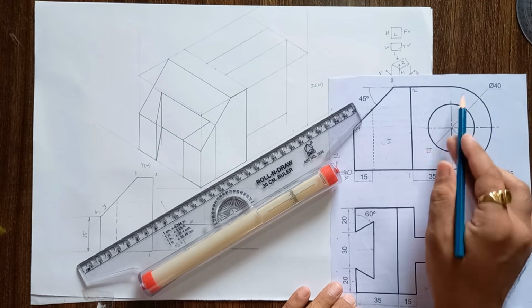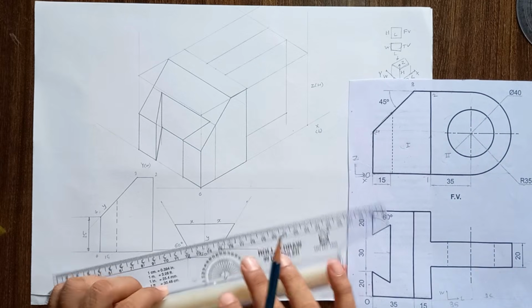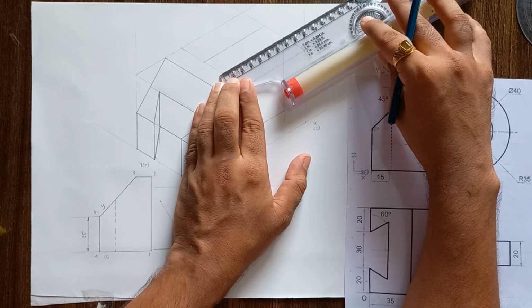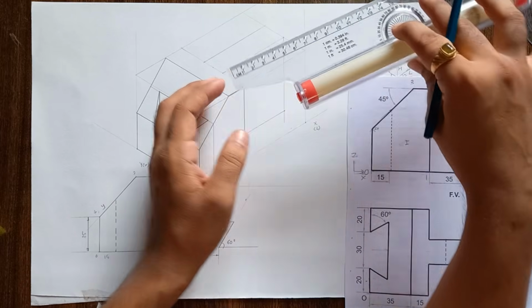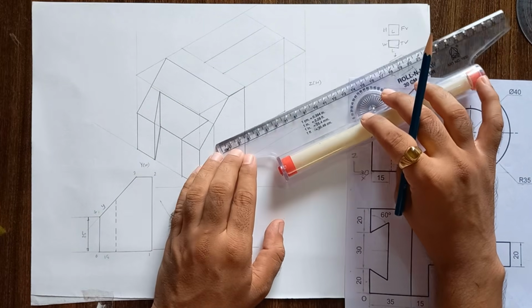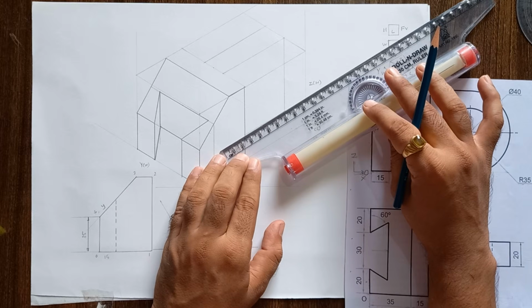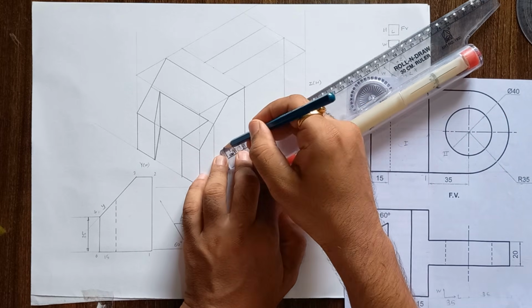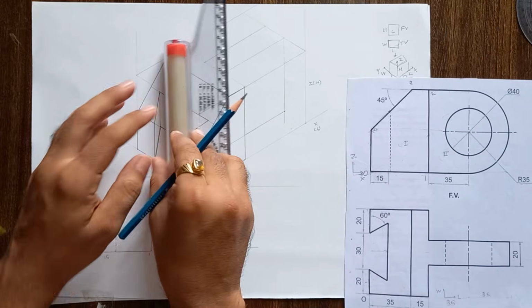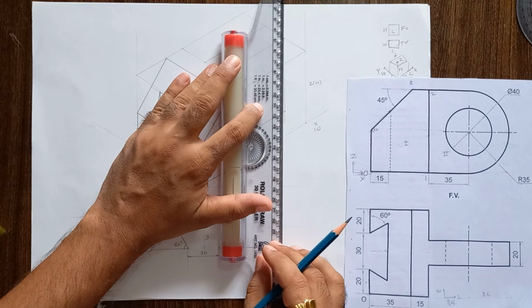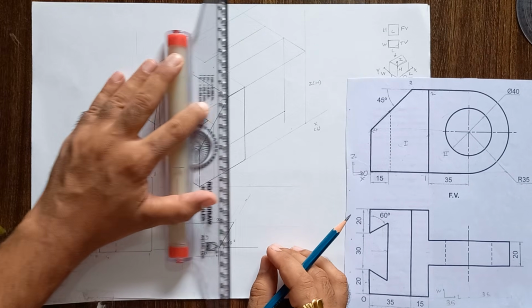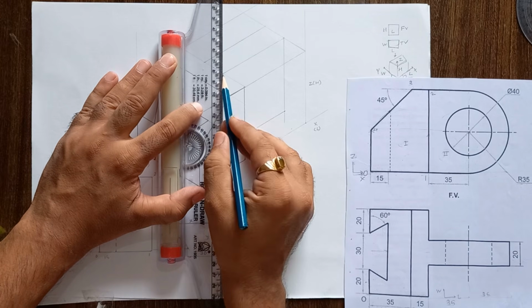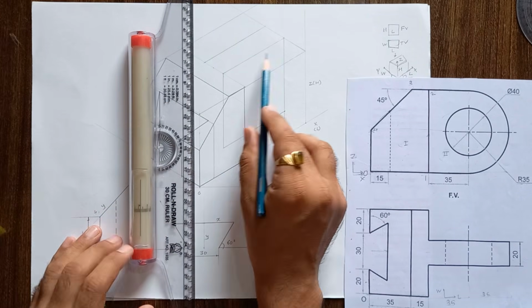So for this half circle we require a 70 by 70 rhombus. So here this distance is 70 mm. This distance is also 70 mm. Now from this point we will mark again 70 mm distance, and then we will find this rhombus.